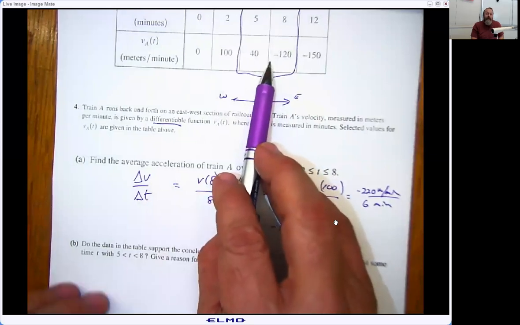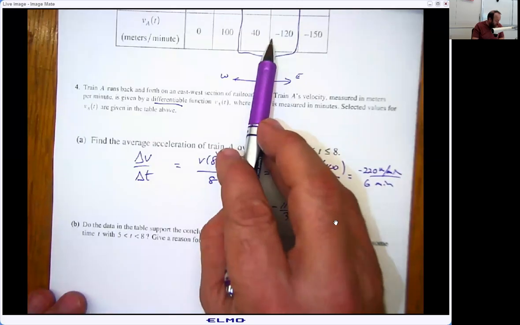But we have to say that in an intelligent way to show that we understand calculus.